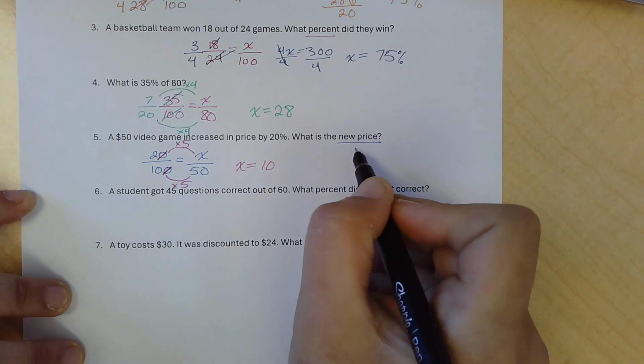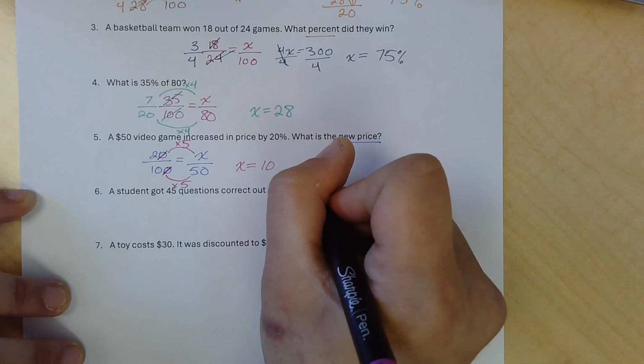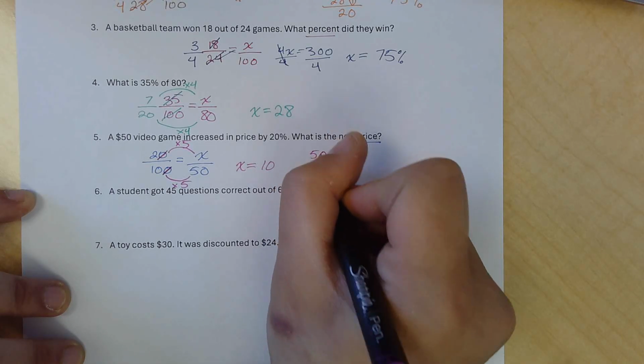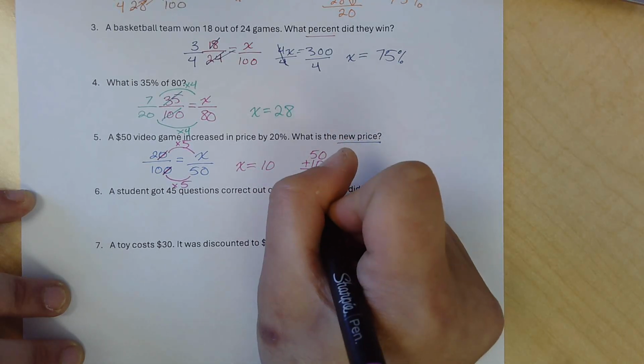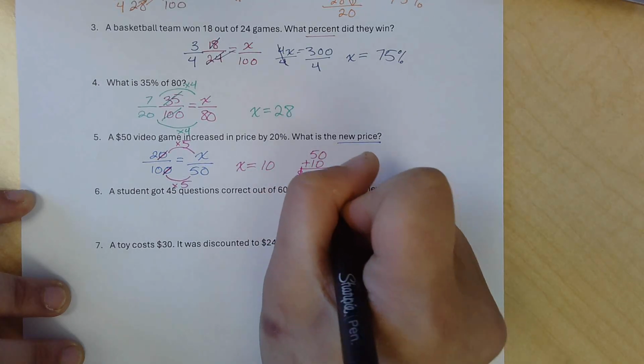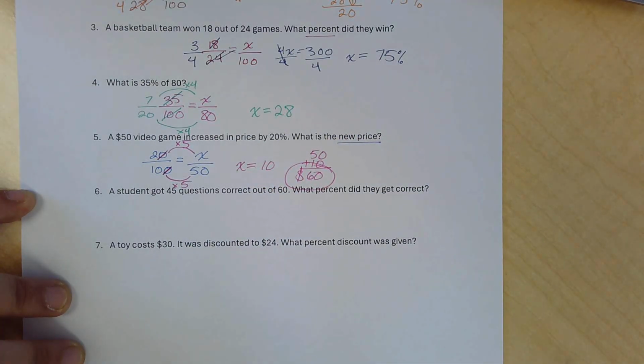But we're not done because they want to know what the new price is. If our old price was 50, then we have to add $10, and our new price is actually $60.